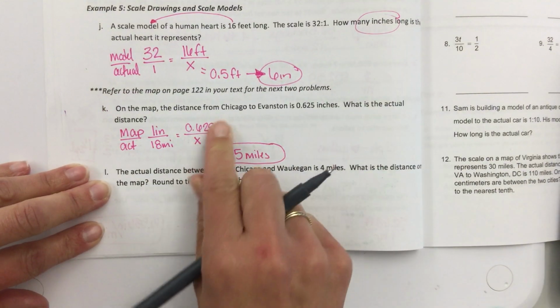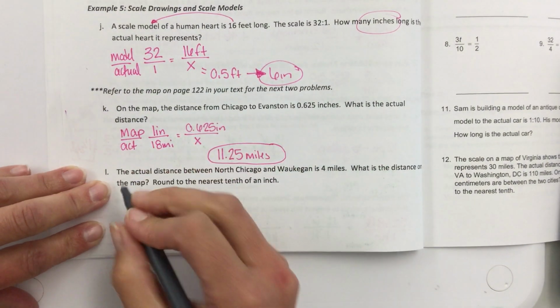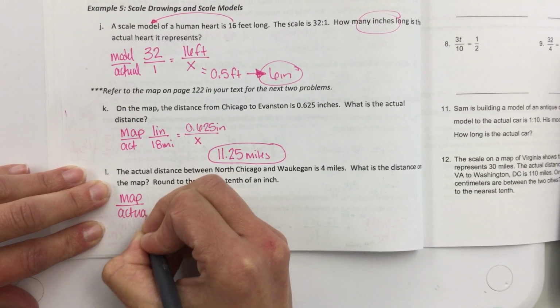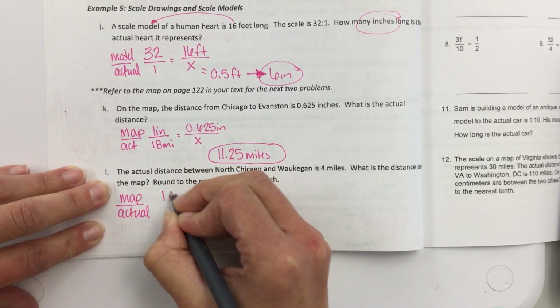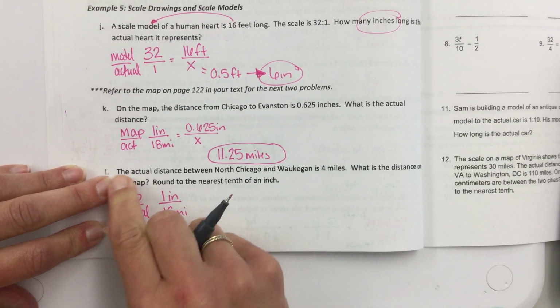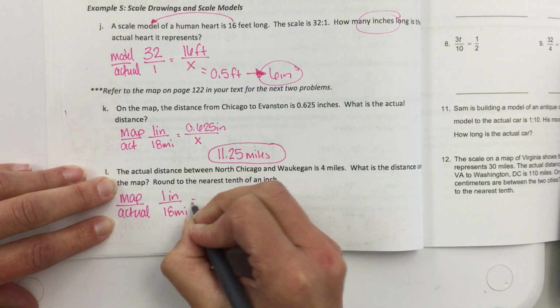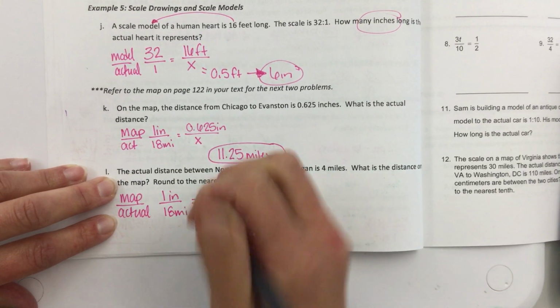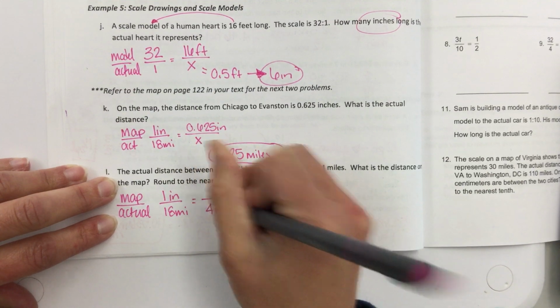Again, we're referencing the same map, so we're going to use the same scale. Map to actual is 1 inch is 18 miles. And this time, it says the actual distance from North Chicago to Waukegan is 4 miles. So that goes on the bottom with the miles and the actual.